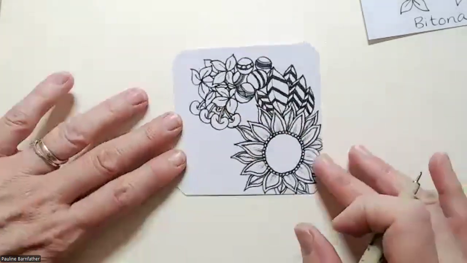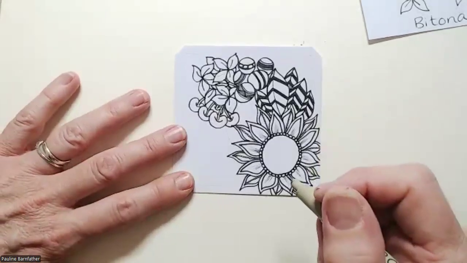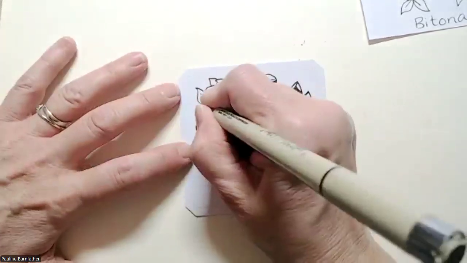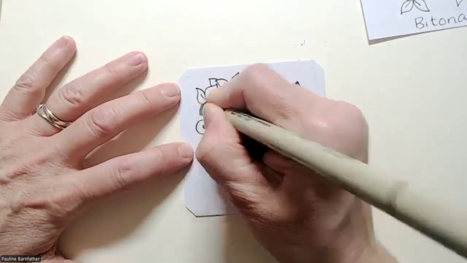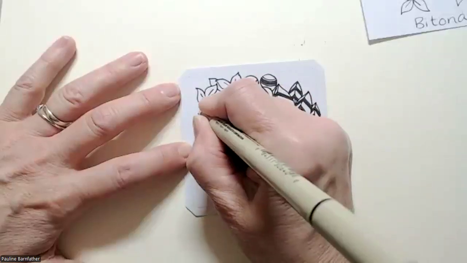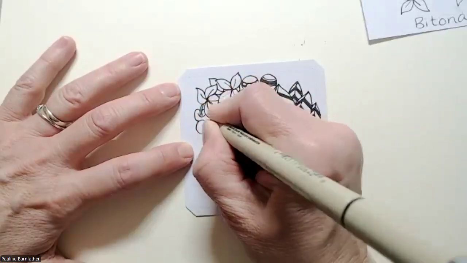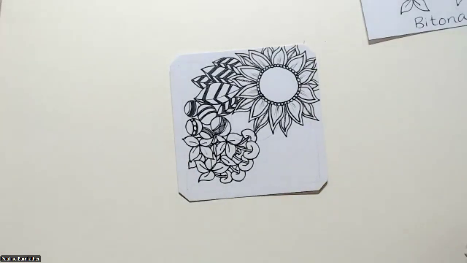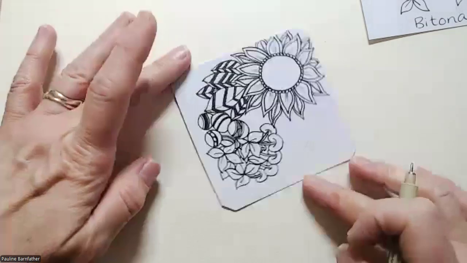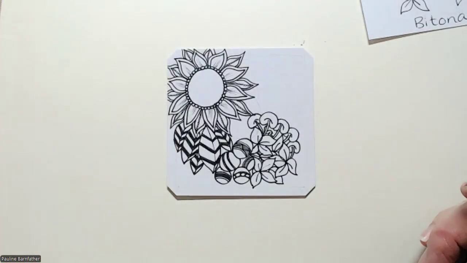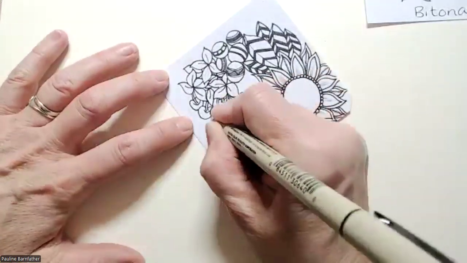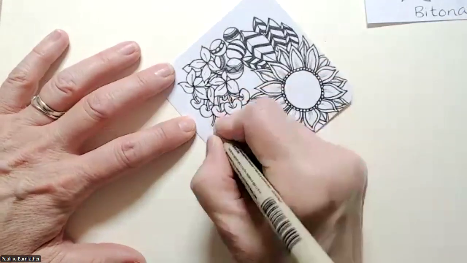Just tucked in. And I'll have them just come maybe out in a different direction.